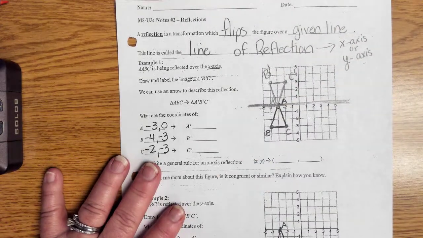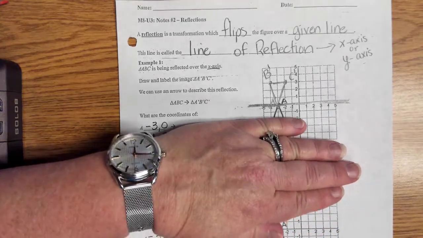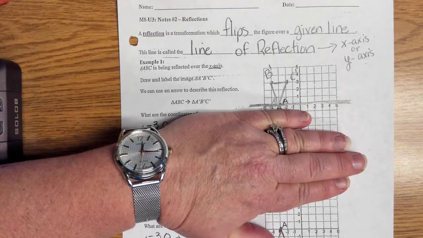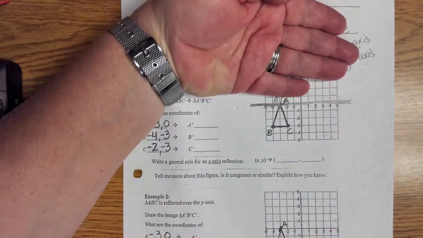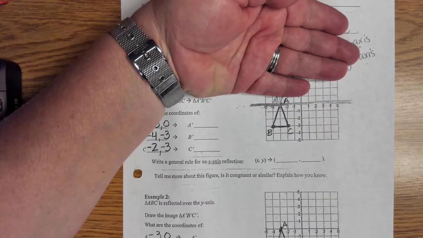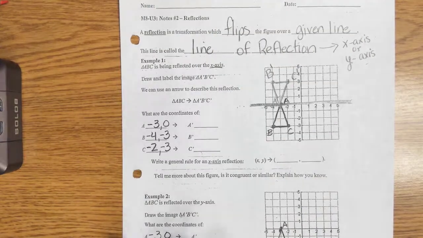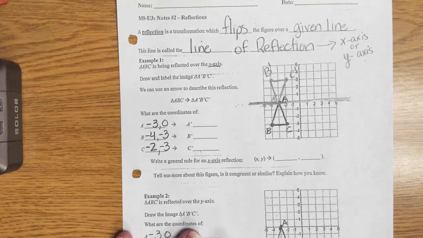And there is a flip. Can you see how that is physically? It is flipped just like my hand. My thumb is down here at the bottom. If I flip over, where's my thumb now? At the top, isn't it? So it's flipping over the x-axis. All right? So now we need to look at our new coordinate points.